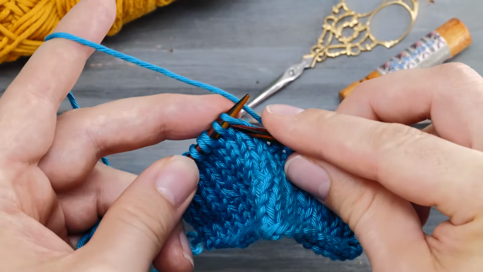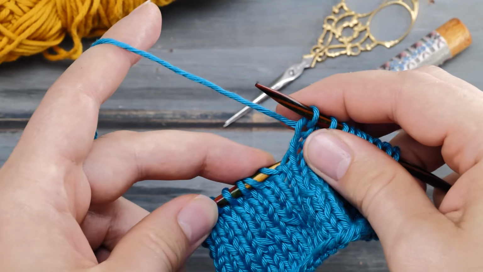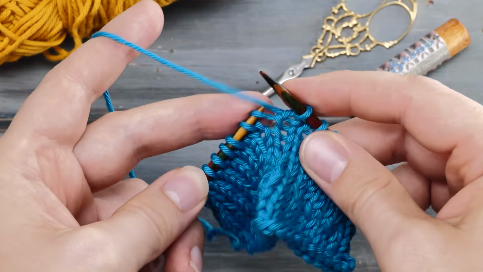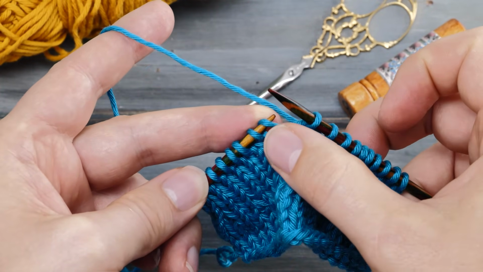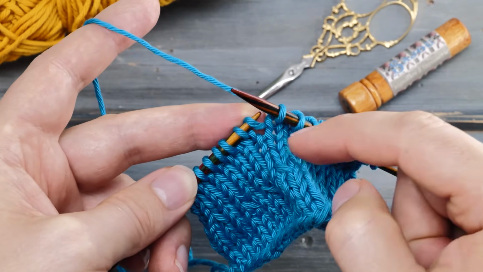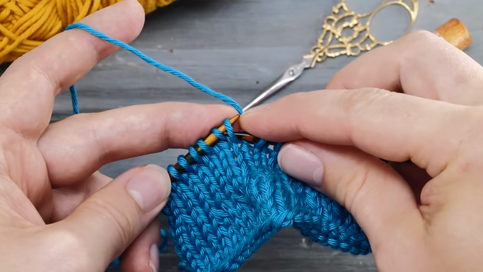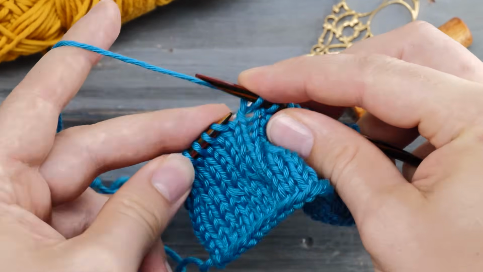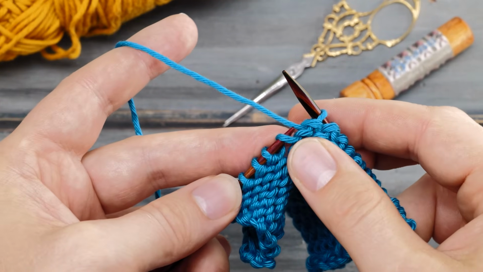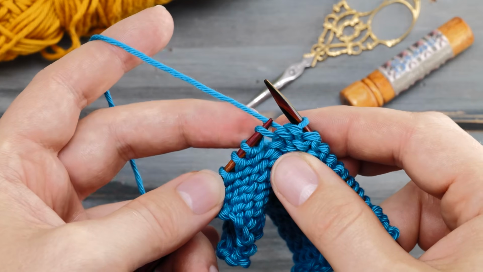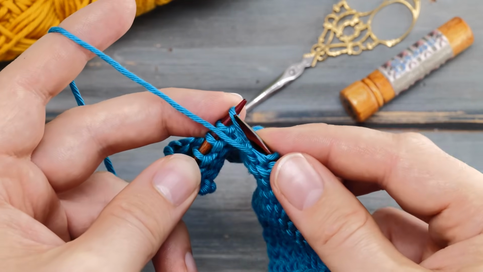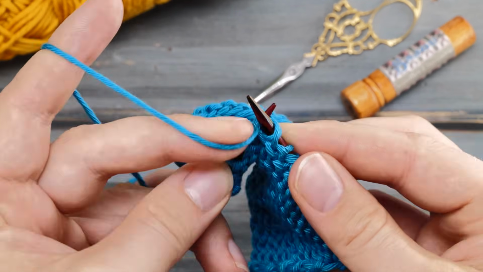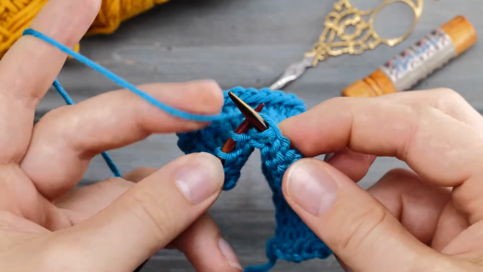Instead of that, I can also do a make one left. So make one left is also always when this strand here is leaning towards the left and you knit it through the back loop. And then when I come to my little yarn over here in the next row, I purl it through the back loop.